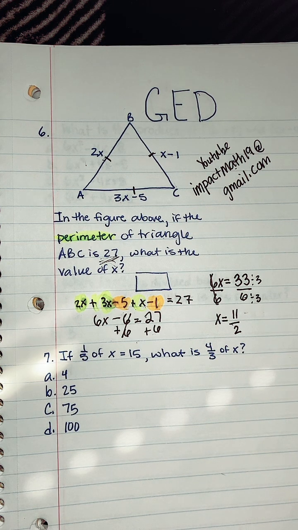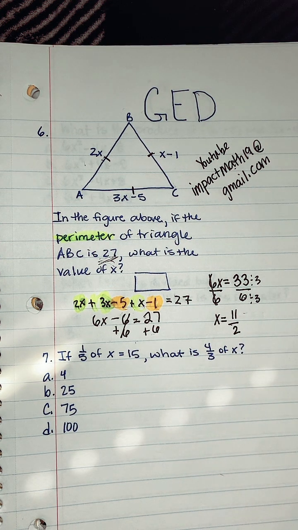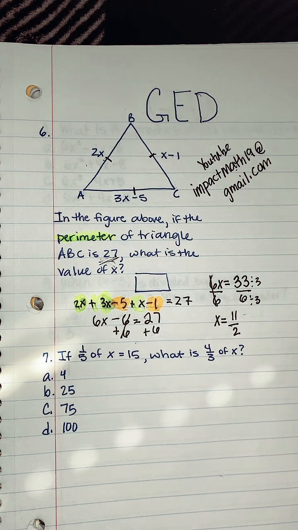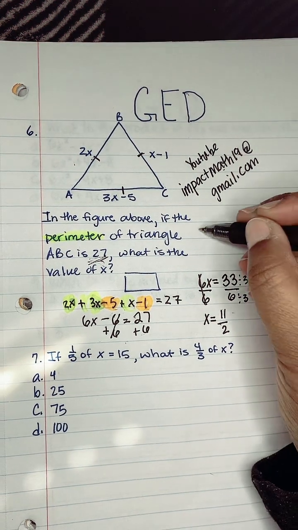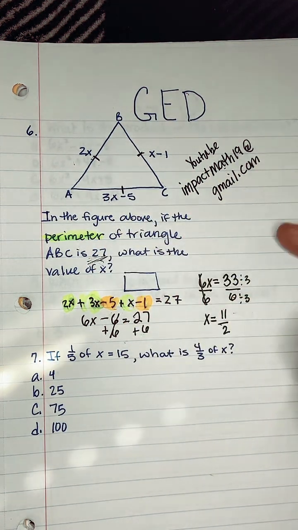Now, this is where it's like, ugh, I can't stand it because it came out as a fraction, right? We want it to really come out as a whole number. But let's check it. Let's check to make sure we got this right. Because one thing we should do is plug our answer back into here to make sure it adds up to 27. We would only do this if we had the time. Go back, make sure we got it correct.